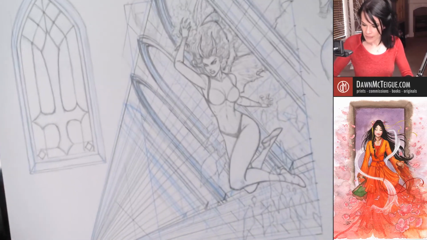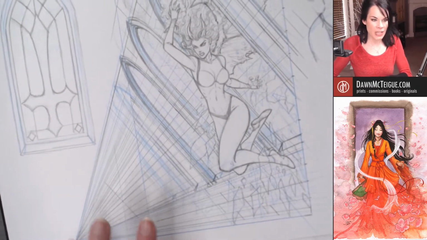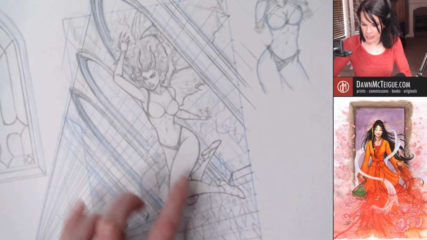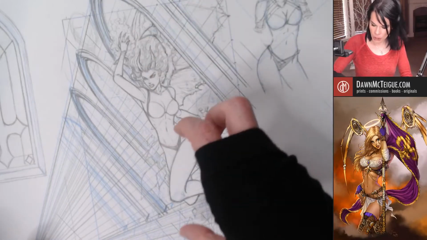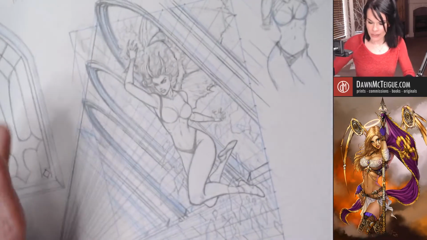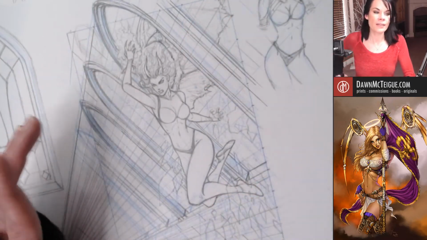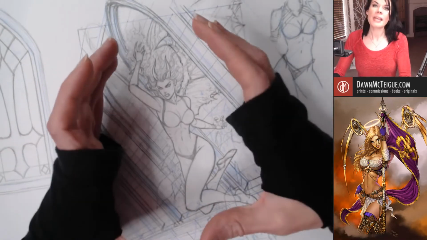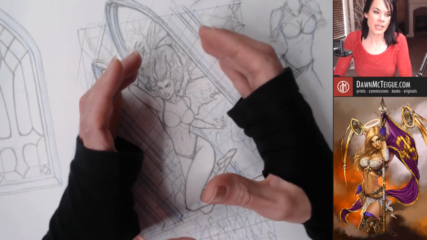So this is all the perspective lines that we got in on the last stream. And of course, she's a lot more clearly shown here. Right now, the lines are very light. And as you can see, I zoomed way in. The bigger you make the character on the cover, the better it is.